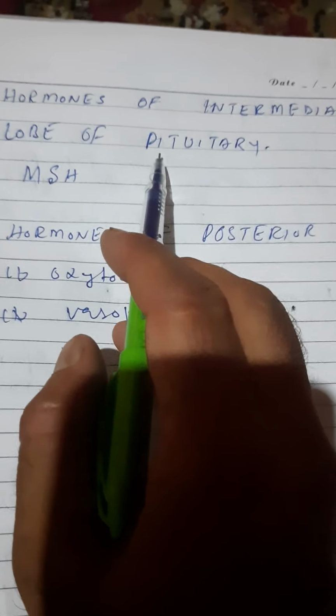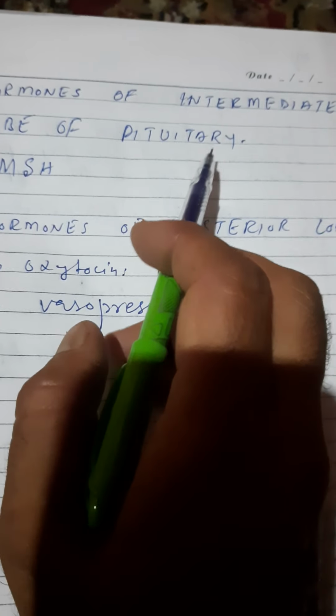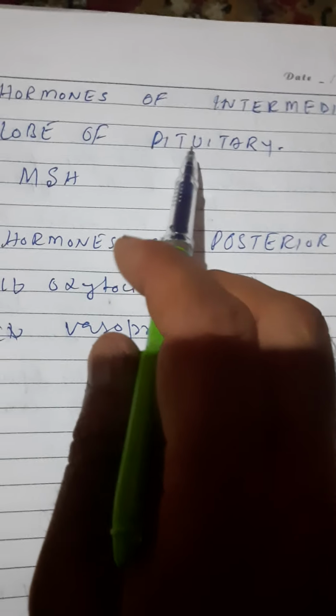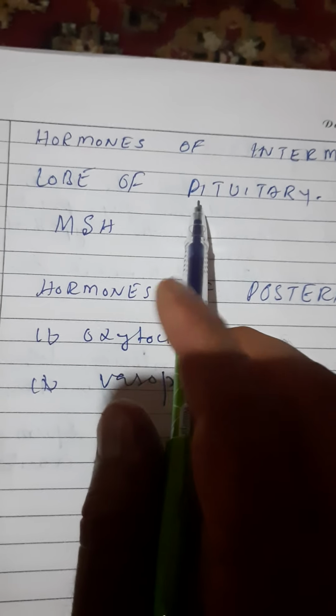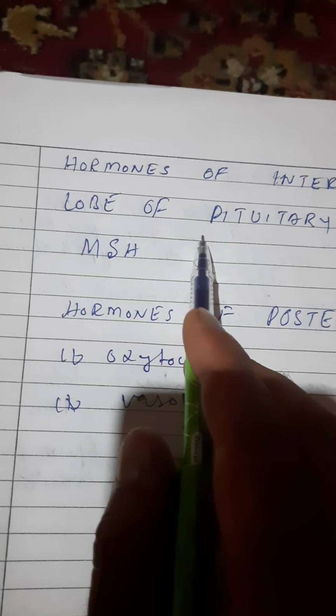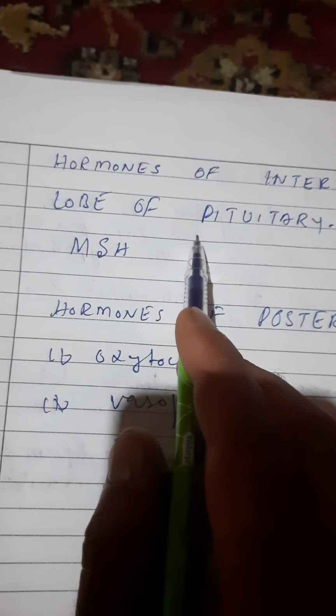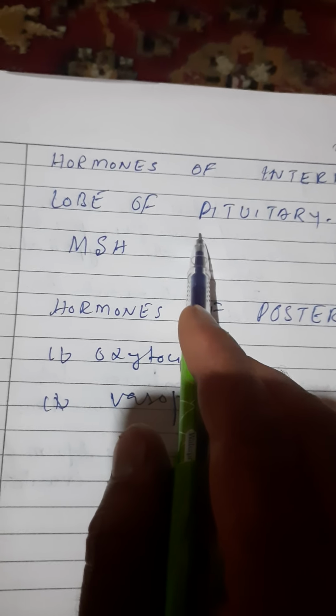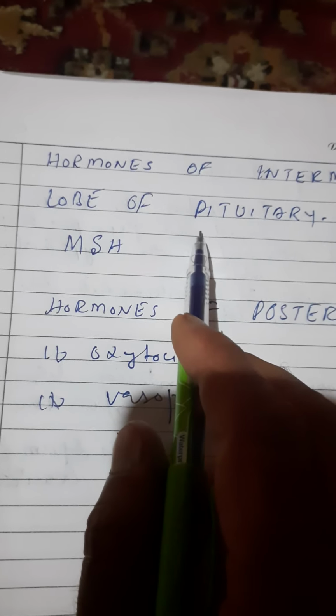Today we are going to learn about the hormones of the intermediate lobe of the pituitary and the hormones of the posterior lobe of the pituitary and their functions. Now, the intermediate lobe of the pituitary secretes only one hormone, that's MSH, melanocyte stimulating hormone. What are its functions?